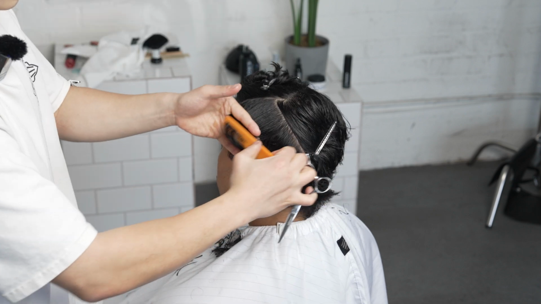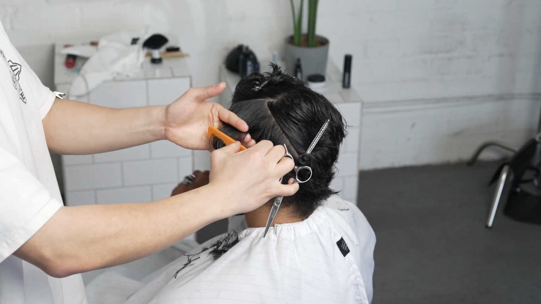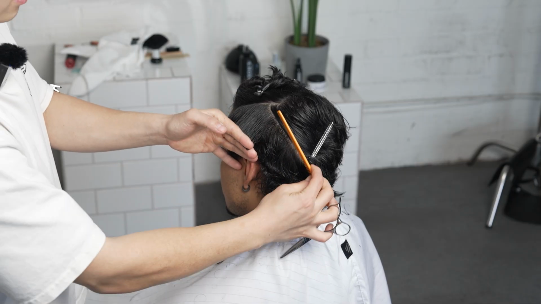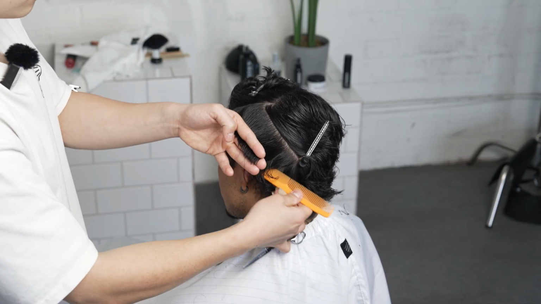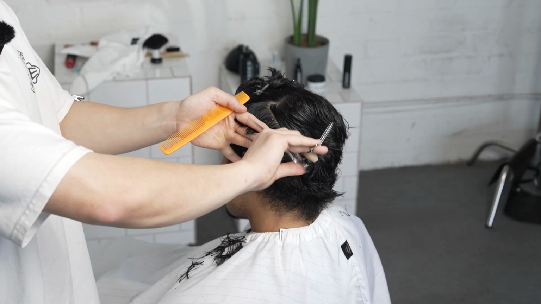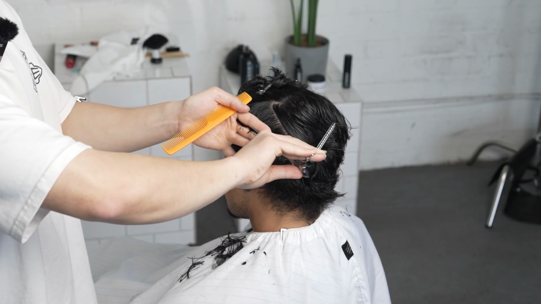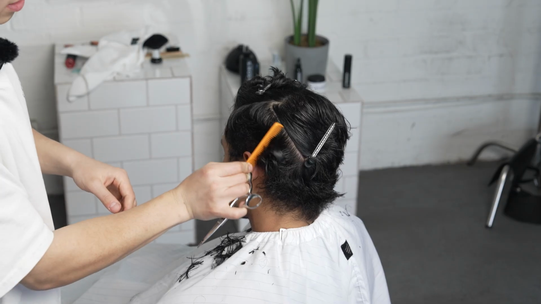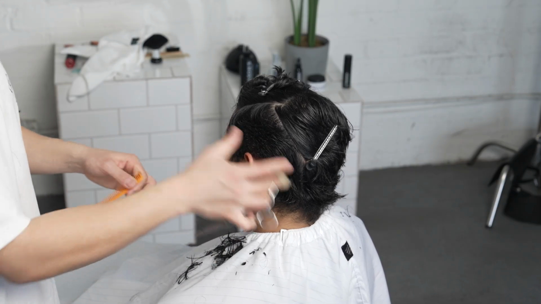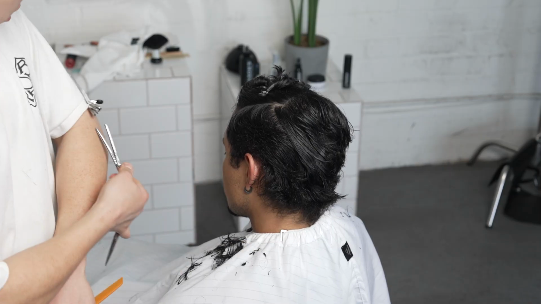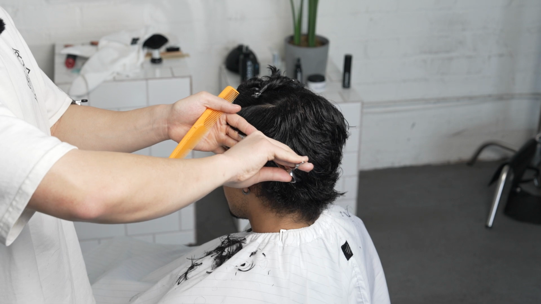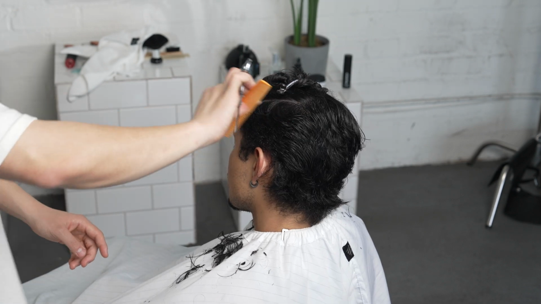Okay, grab that guide, fingers stay nice and tight, following my original guide. And as I get to the back here, all I'm gonna do is just cut by elevating. This way you're able to avoid a big disconnection, but you're still able to blend it in a way where we're able to keep the back nice and long. And then we could just finish that section off here by doing the same thing, splitting that in.